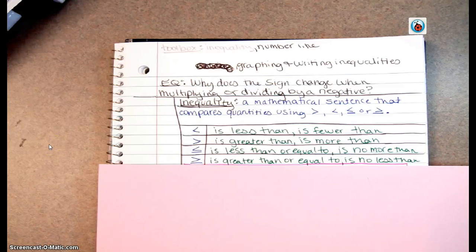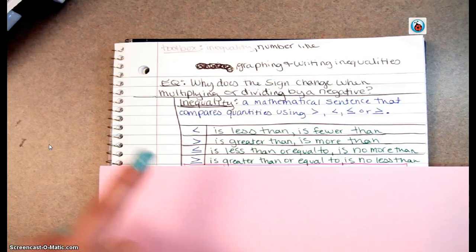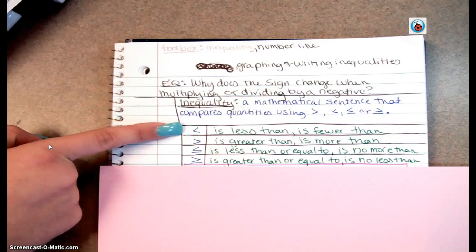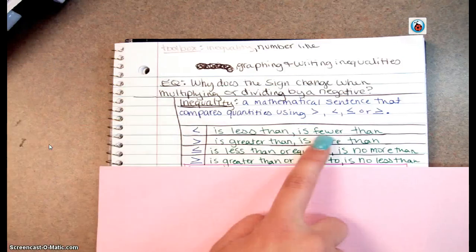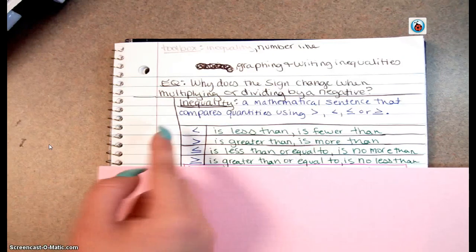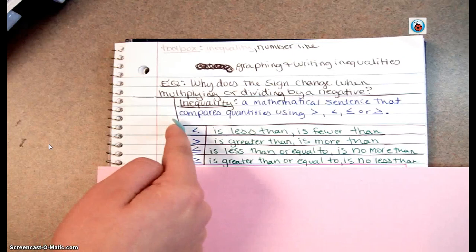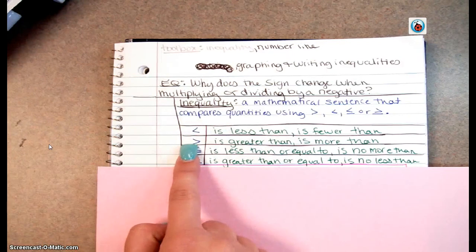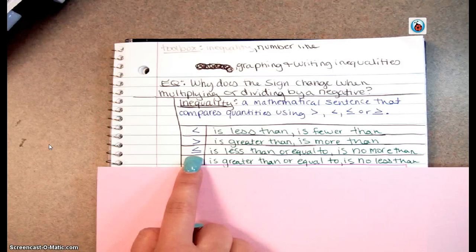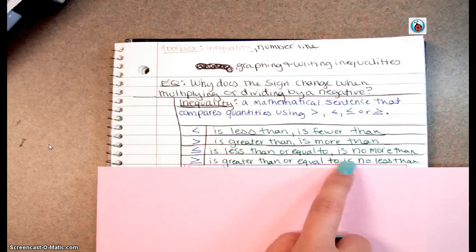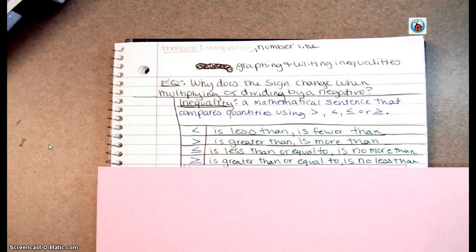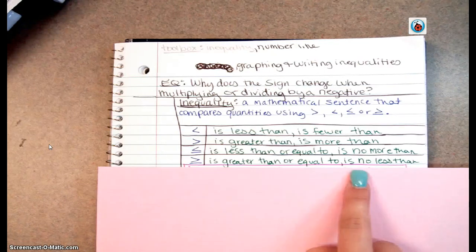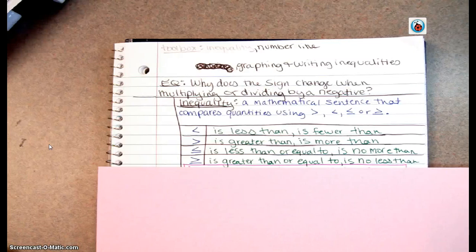Alright, so you're going to get this copied down. This is just the definition of what these symbols mean. So this is the less than, or it could be written as fewer than, okay? So that means if there's a number on this side, this number is less than this number, okay? This is the greater than symbol. This is the less than or equal to symbol, or it could be written out as no more than, okay? And then we have the greater than or equal to sign, and it also means no less than. Alright, go ahead and get this copied down. If you need to pause, go ahead.